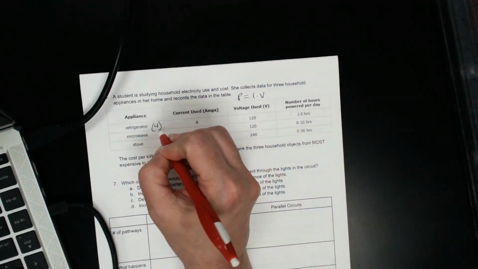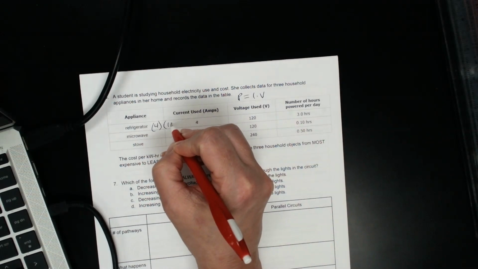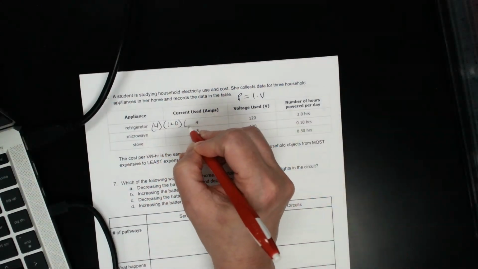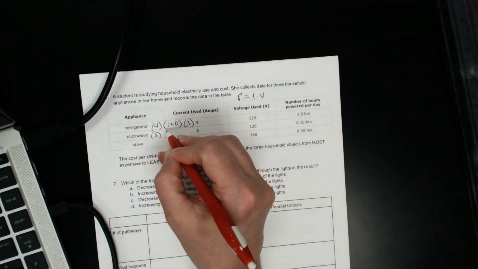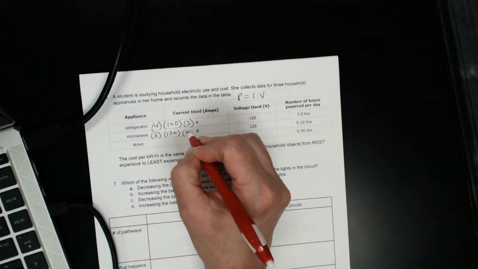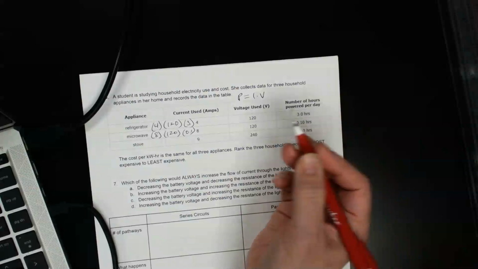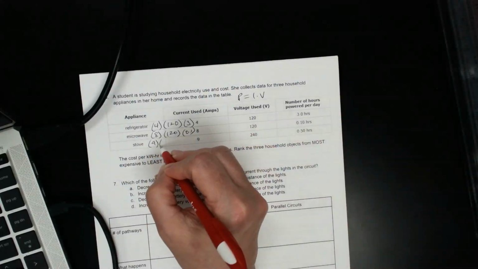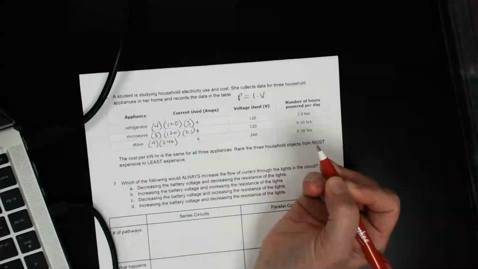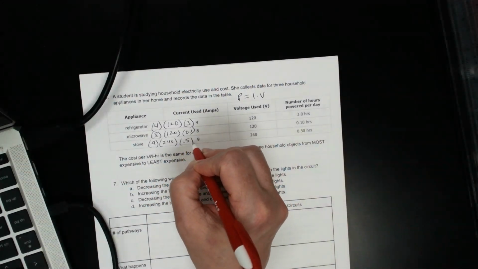So I'm going to have 4 times 120 times 3 for the refrigerator. I'm going to have 8 times 120 times 0.1 for the microwave. And I'm going to have 9 times 240 times 0.5 for the stove.